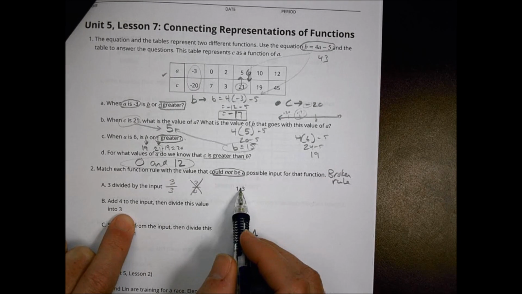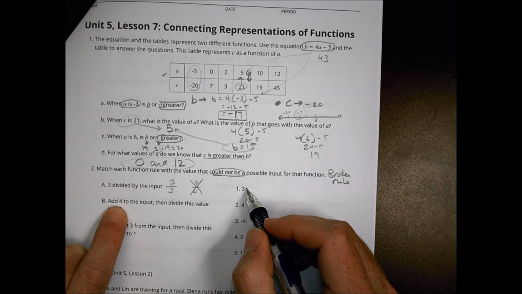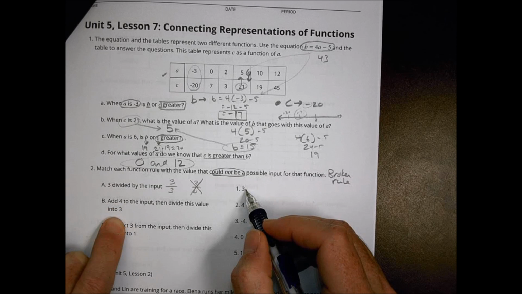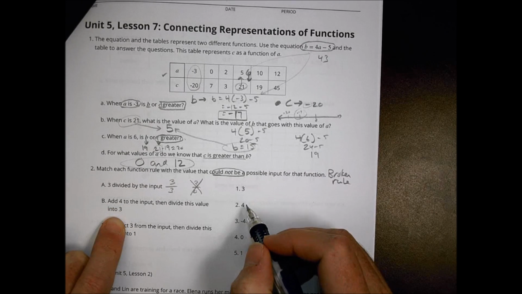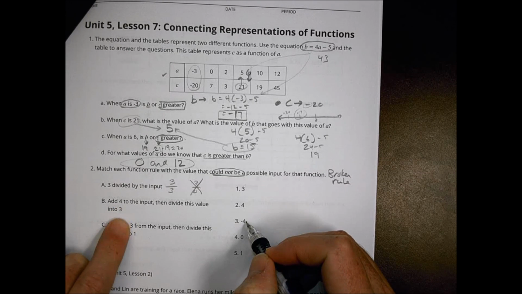Okay, so let's look at this one. 3 plus 4 is 7. 7 divided by 3, it works. Don't know what it is, but it works. 4 plus 4 is 8. Divided by 3, it works. -4 plus 4 is 0. Divide that by 3.